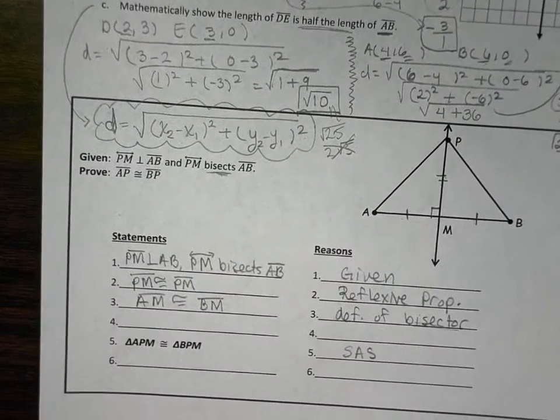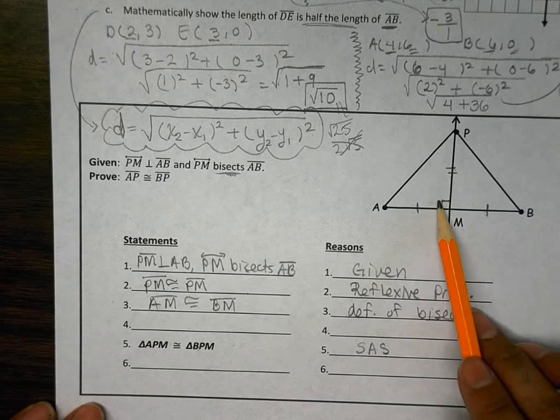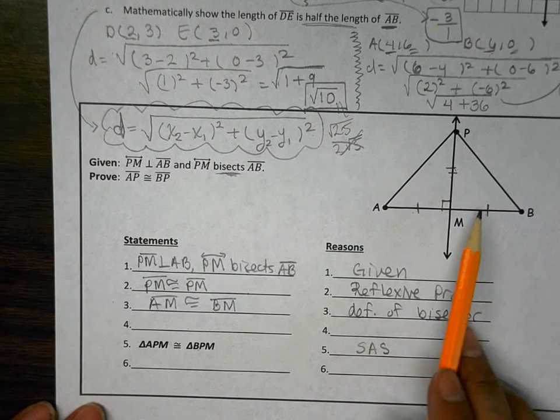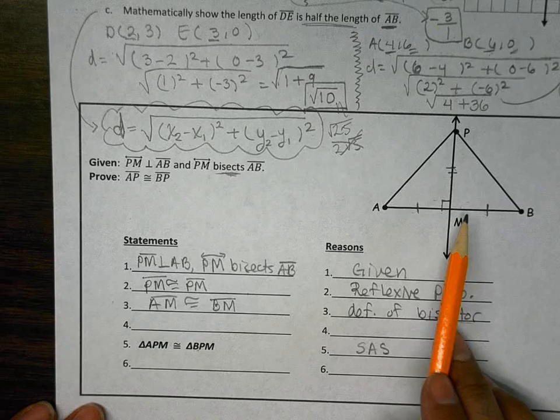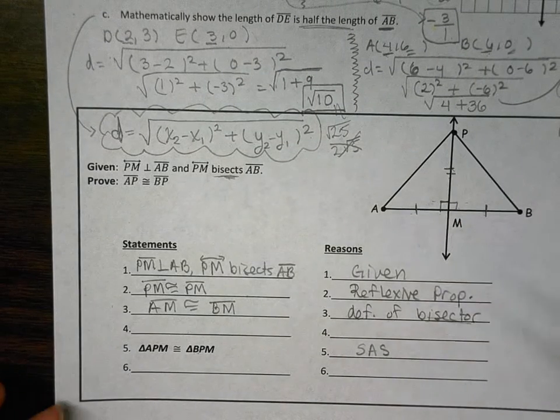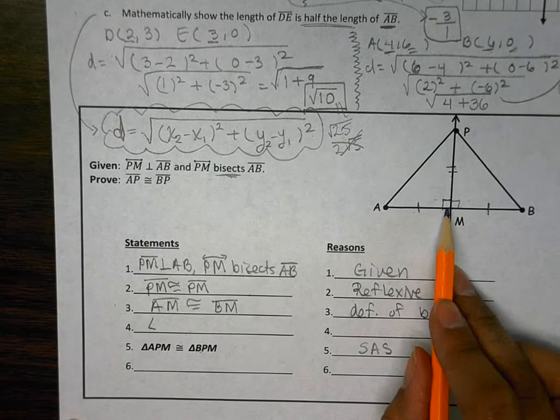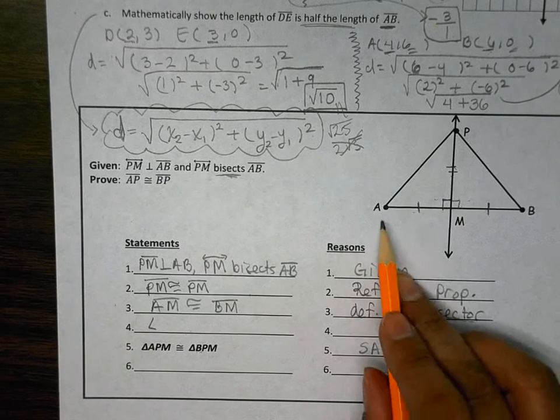All right, now what's the last piece before I get to step 5? What do I have to say about these two angles? They are what? If this is 90, do you agree this is 90? So do I have to say the two angles are congruent? Yes. So angle, remember I cannot call that angle M. I need 3 letters with M in the middle.